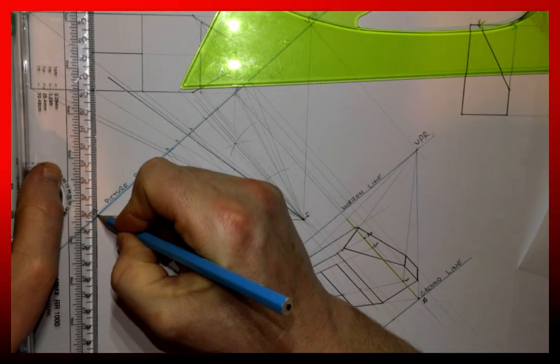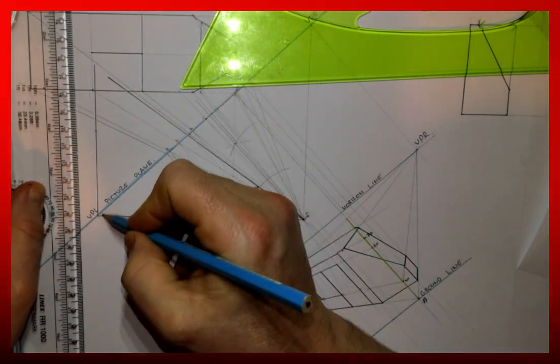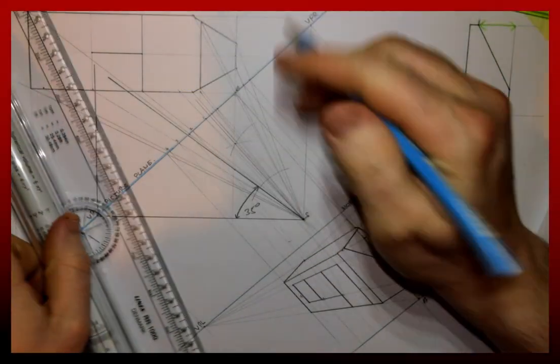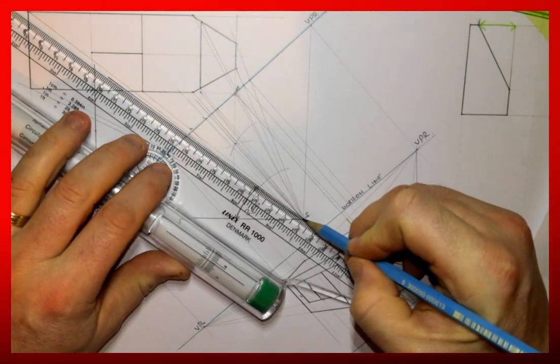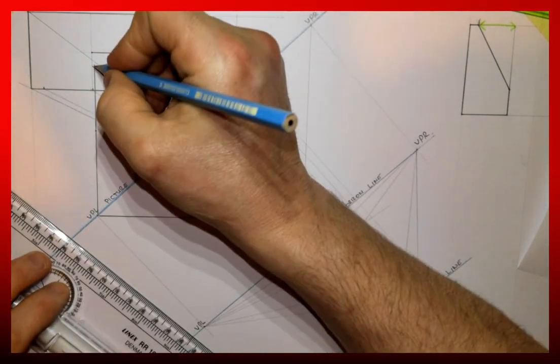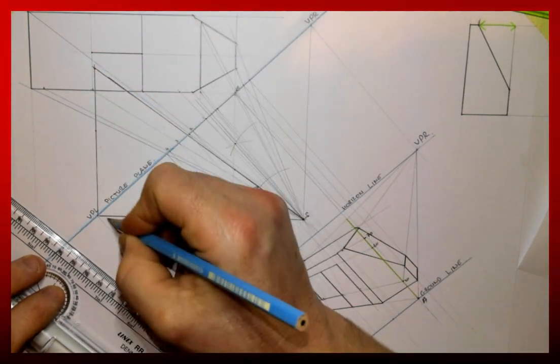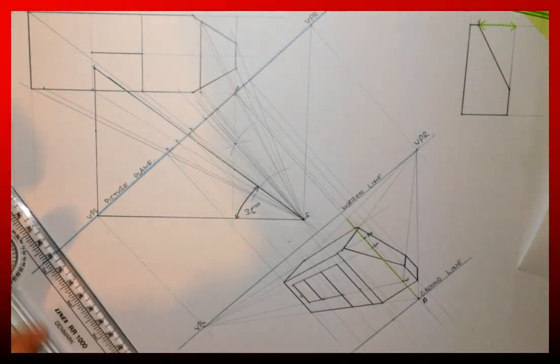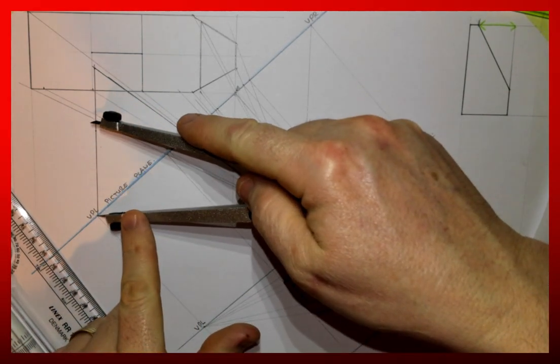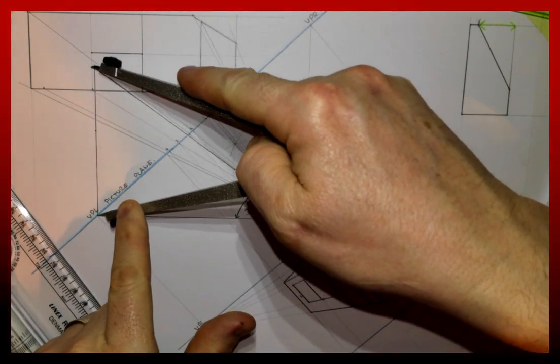So I need to make that angle there 90 degrees. Here to here is the height for my auxiliary vanishing point. So I take this and set that distance, or that height.